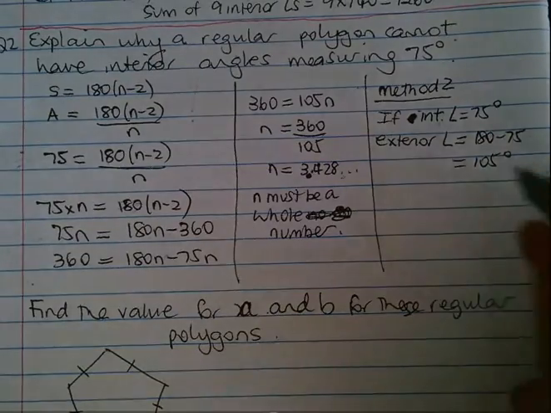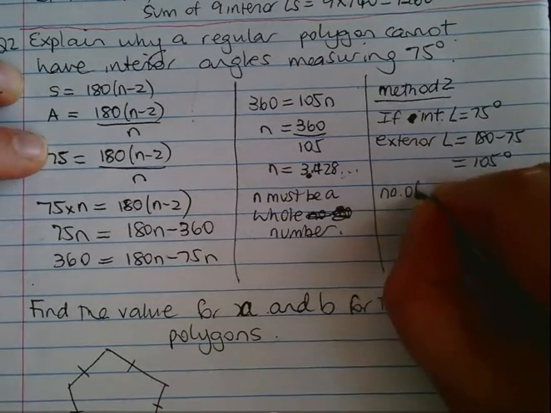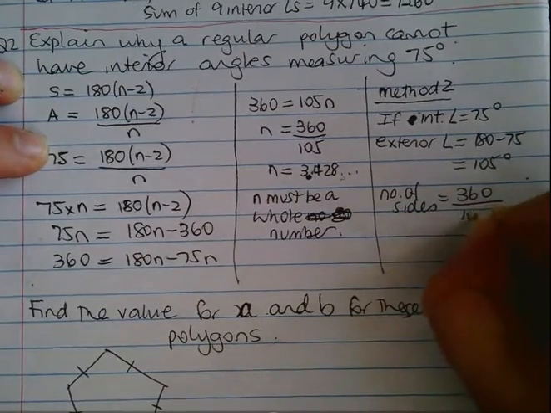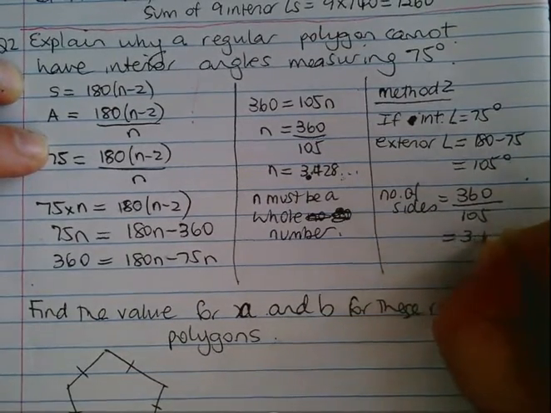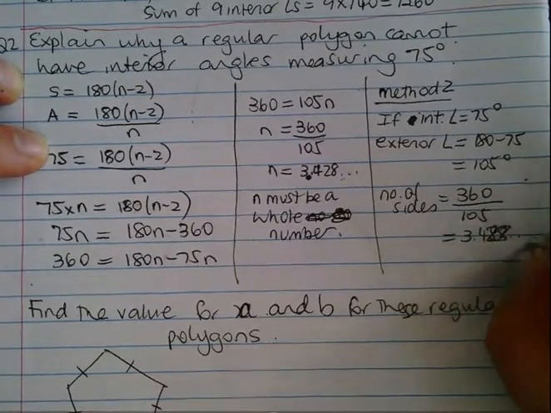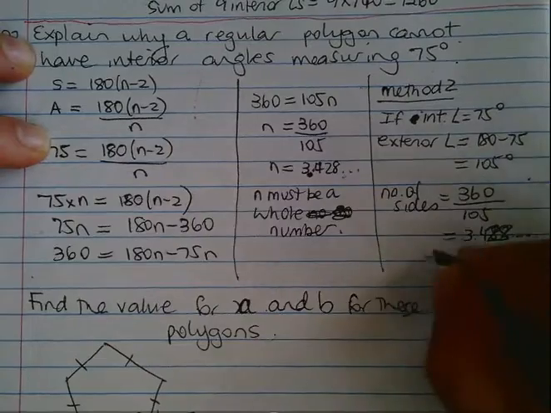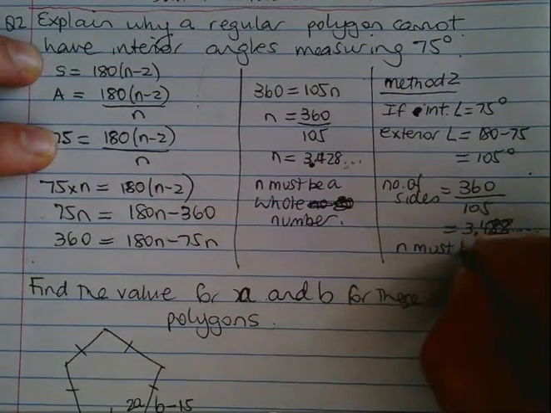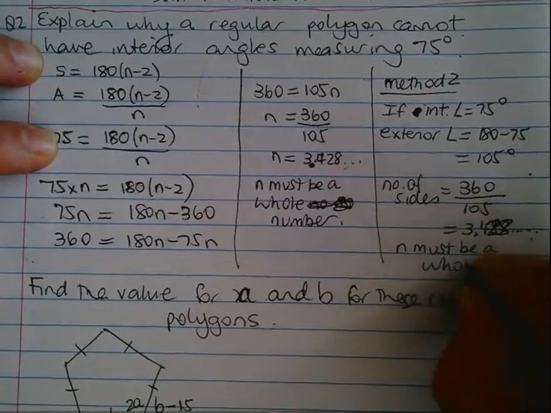But I don't. The number of sides is 360 divided by 105, which gives me 3.428, or whatever it is, which is not a whole number. N must be a whole number. So this is not possible.